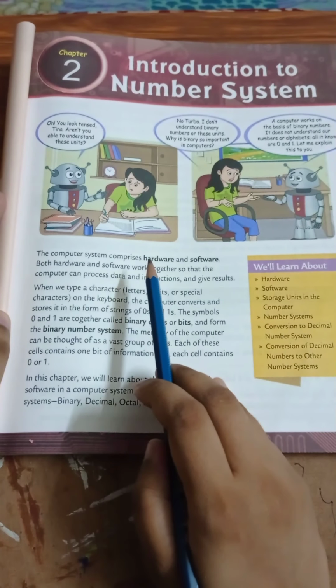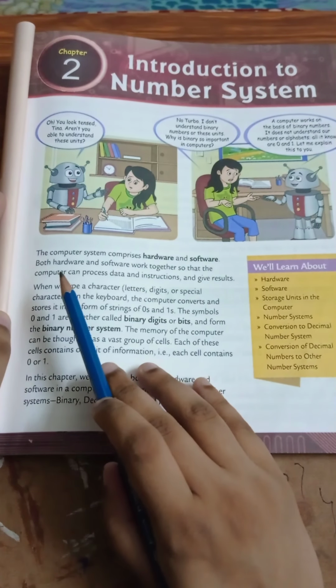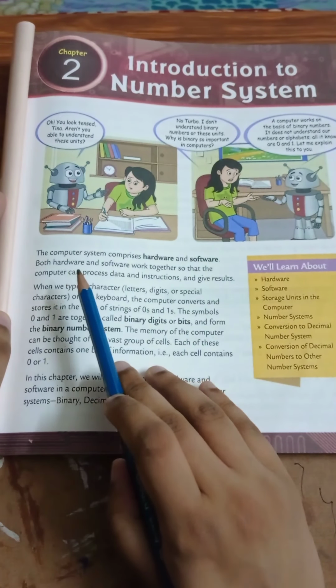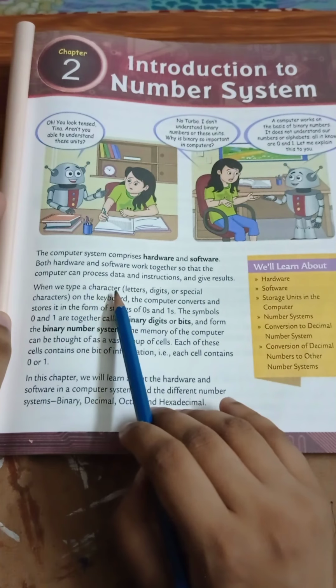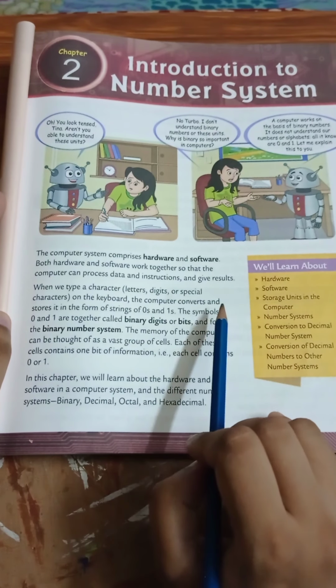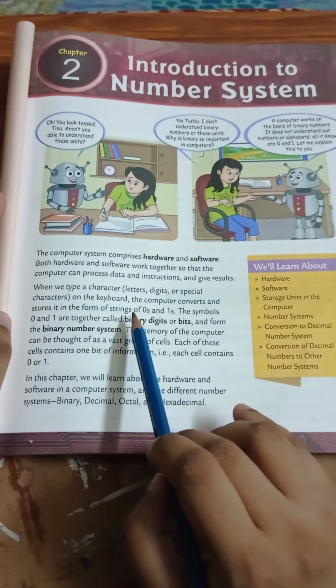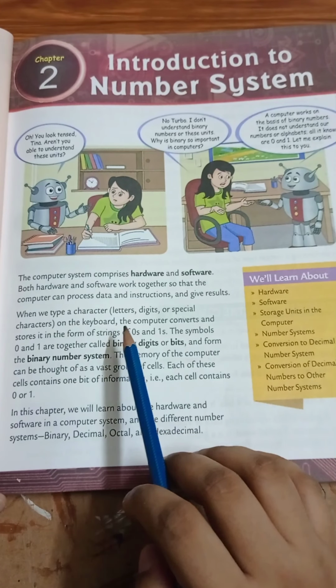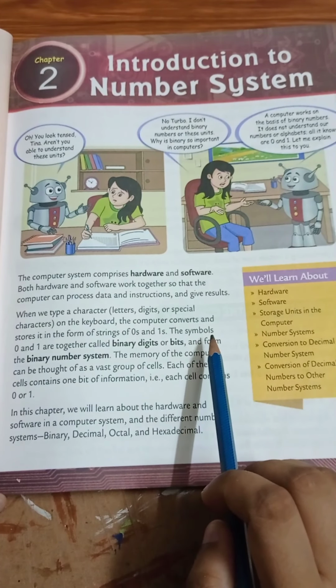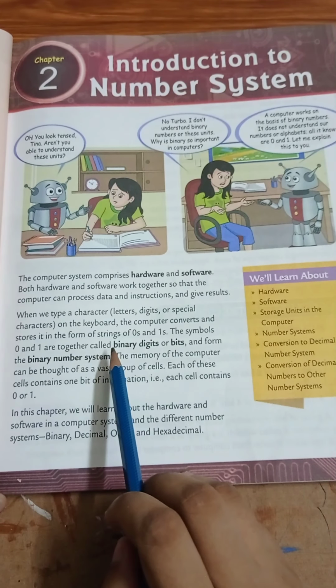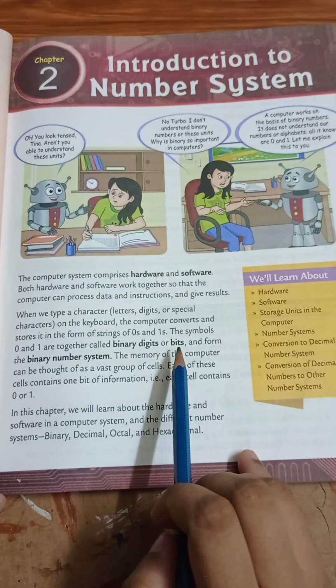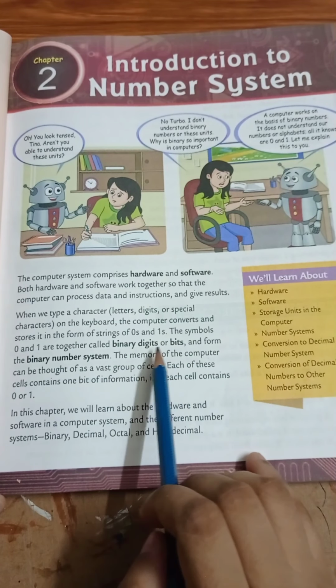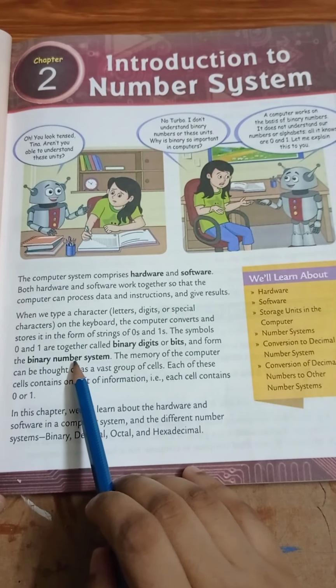The computer system comprises hardware and software. Both hardware and software work together so that the computer can process data and instructions and give results. When we type a character on the keyboard, the computer converts and stores it in the form of strings of zeros and ones, because the computer only understands 0 and 1. The symbols 0 and 1 are together called binary digits or bits. So the full form of bits is binary digits, and they form the binary number system.